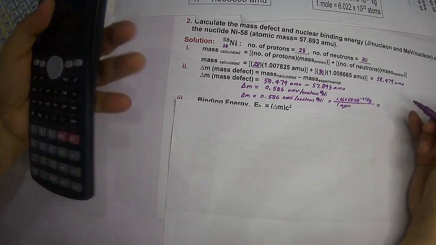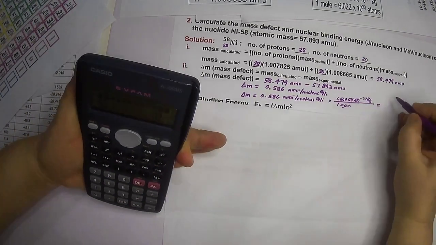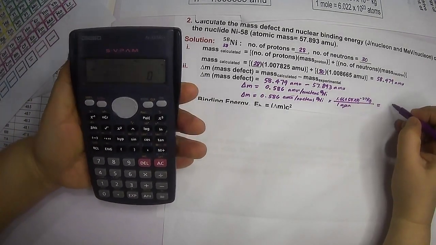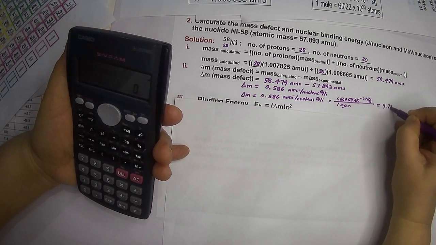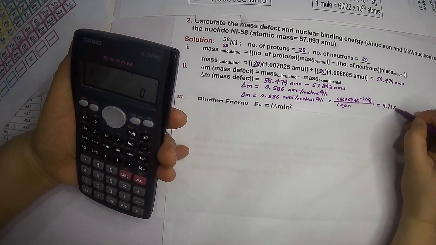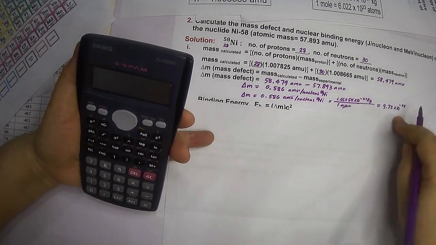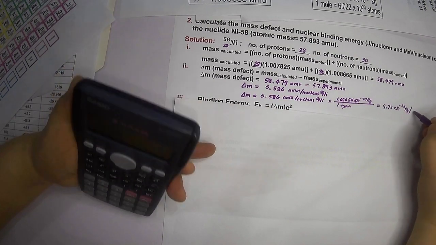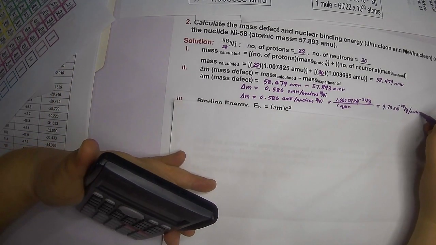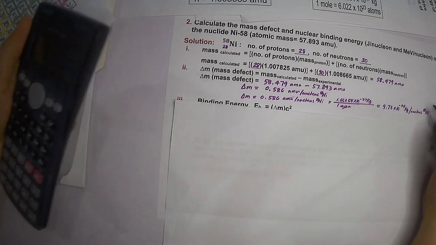We multiply that correspondingly, and that gives you a value of 9.73 times 10 to the negative 28 kilogram per nucleus of nickel 58.